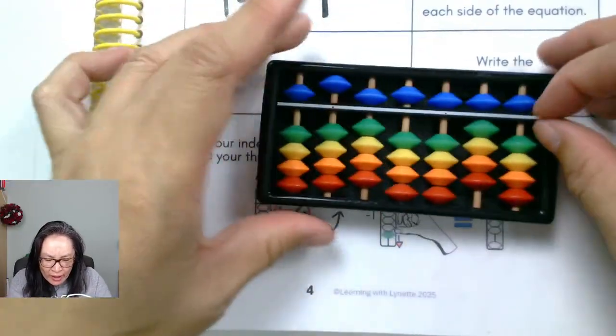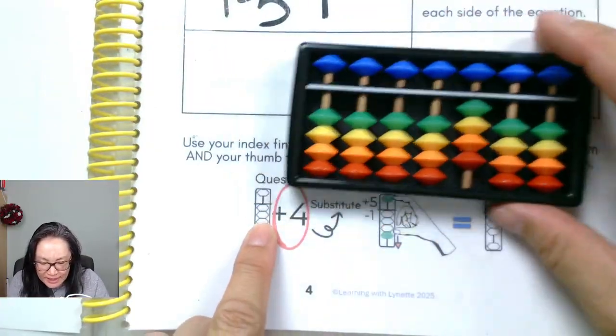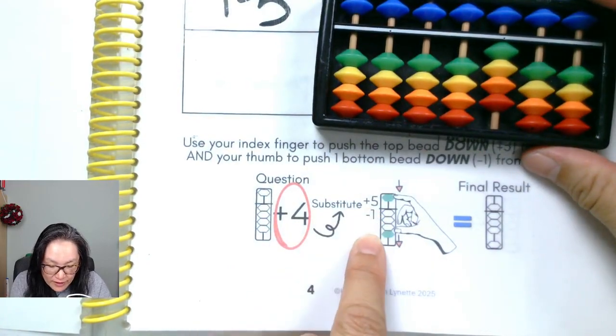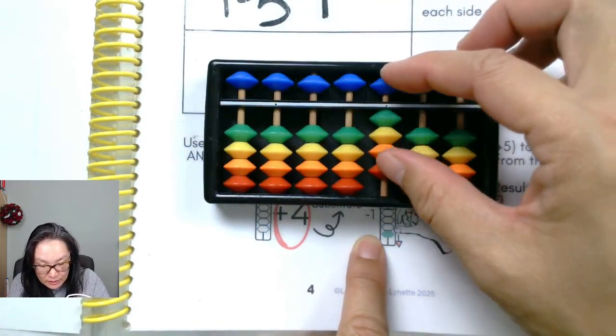If I have 4 here and I have another 4, I'm going to substitute it, right? Minus plus the 5 minus the 1, and I do it together like that.